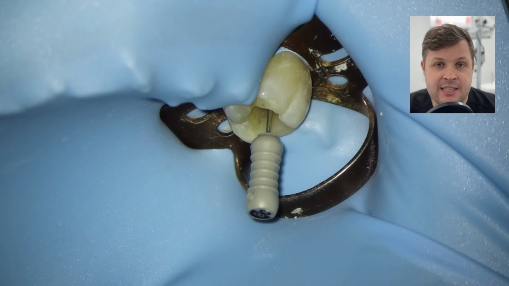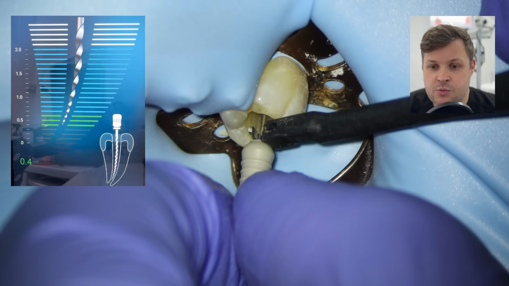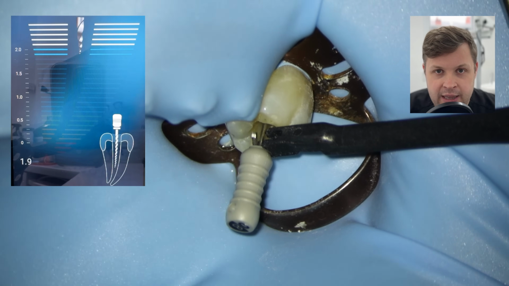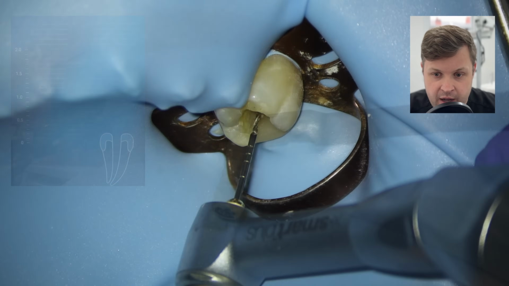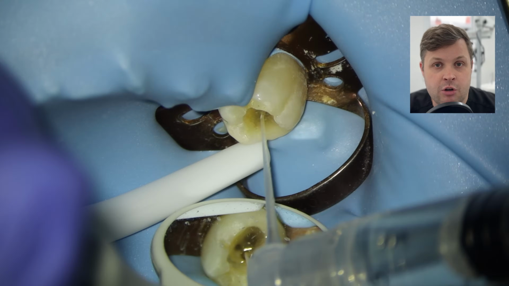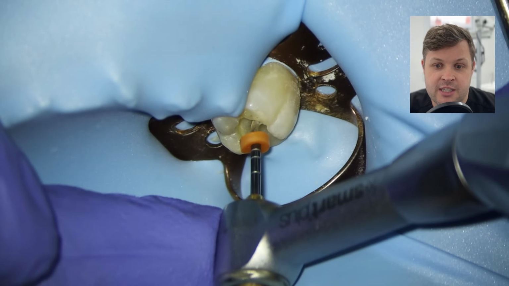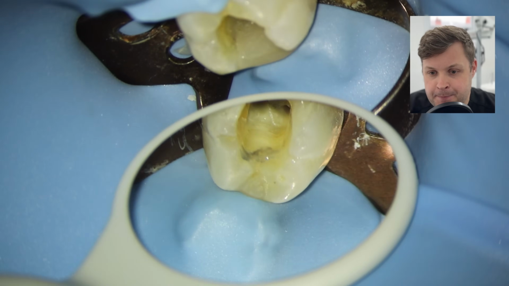The best thing to do in this case is just hook it up to the apex locator, just get a provisional reading. And as we hook the D-finder up here, we can see that we're a little bit too far off 0. So again, I don't want to push too far. I'm going to bring out that D-finder, and I'm going to shape the coronal third with the glide path file of 15/03, and then obviously the 25 variable taper, just to open up that canal space.